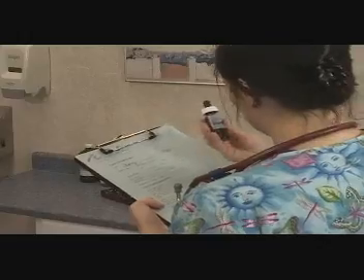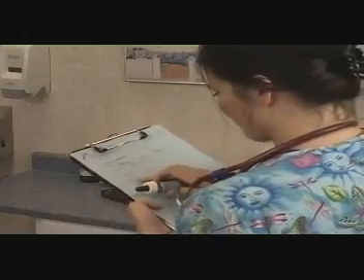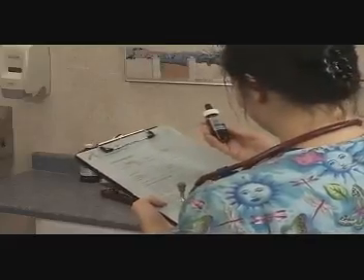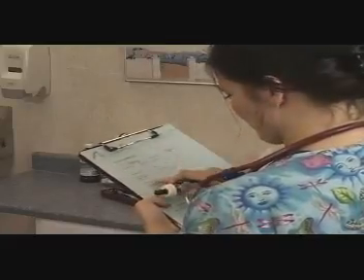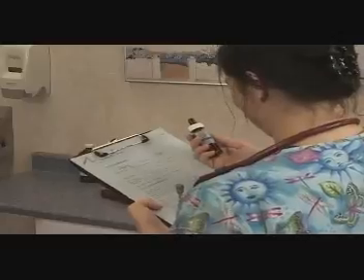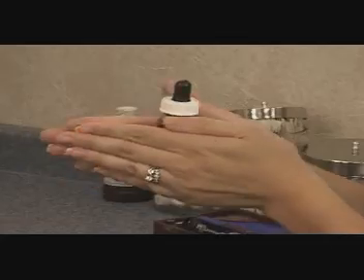Cross-check the medication container with the medication order and check the drug's expiration date. Be absolutely certain that the medication you are about to administer is an otic preparation. Also be sure that it is warmed to body temperature. Otic instillation of fluids at extreme temperatures can cause vertigo, dizziness, nausea, and pain.